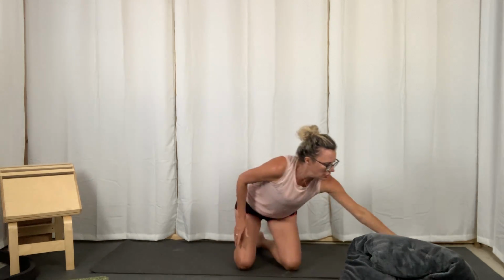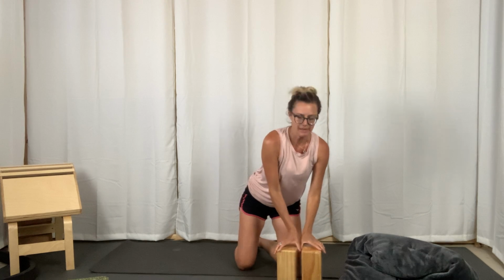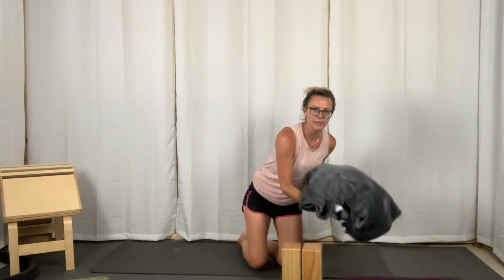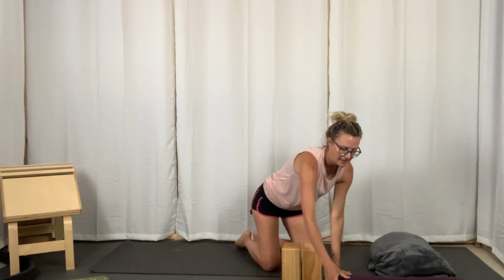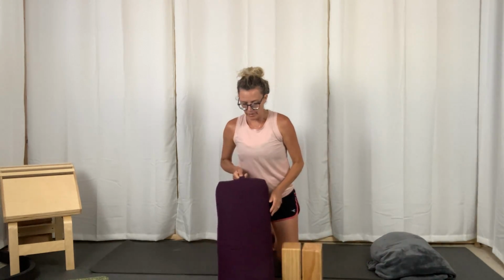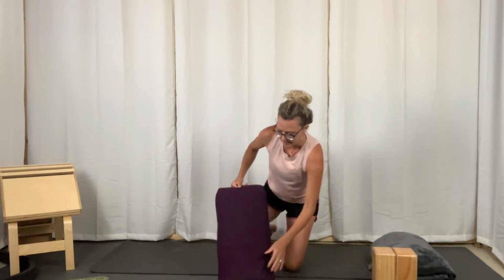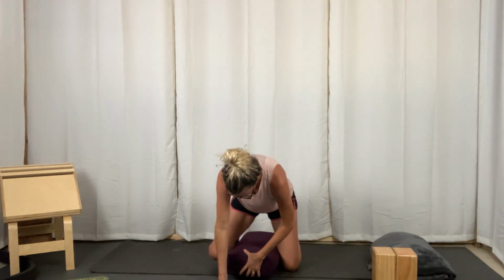Okay, so I will talk more about planes of movement, but we're going to get started. You're going to need for this class 2 blocks. Any kind of blocks are good. A blanket or a pillow, and a bolster if you have one. If you don't have a bolster, you can always use another pillow. All right, so we're going to get started with the pelvic floor breath.